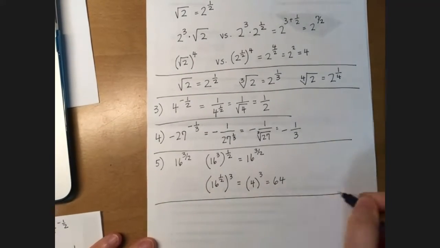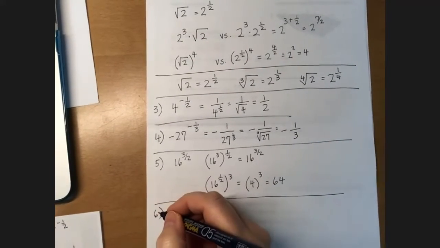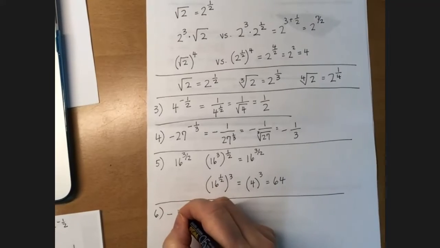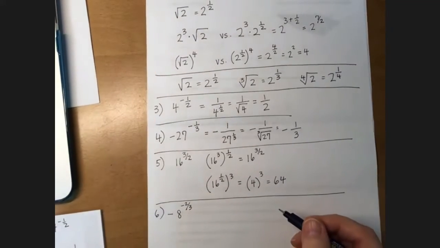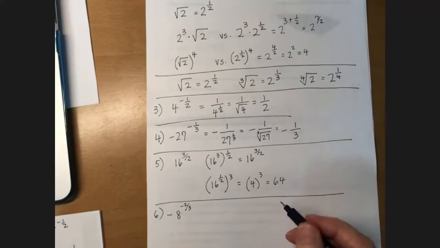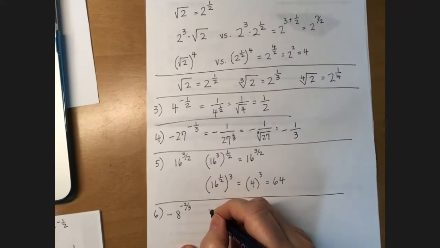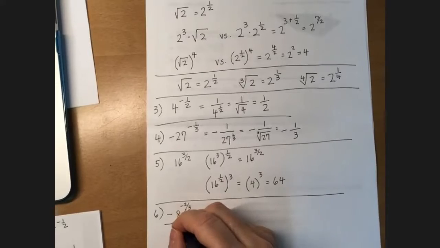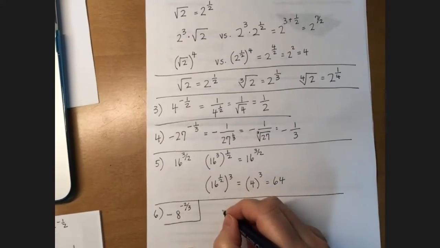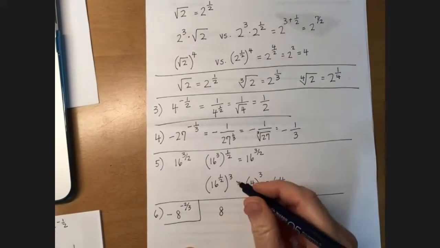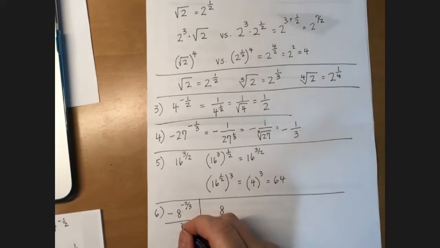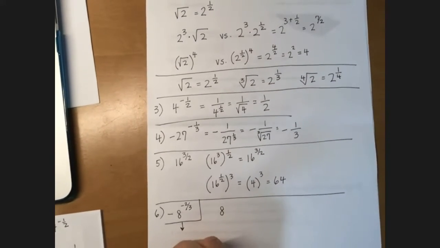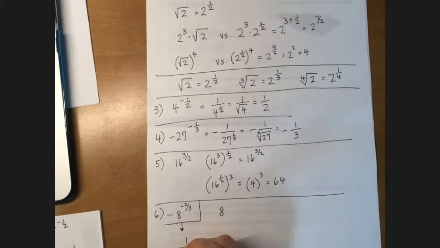And last but not least, number 6 is full of minus signs. -8 to the -2/3. Now let's figure out what we're going to do with these 2/3. Let's just put that in a little box and work with the 8. The minus sign stays with the problem, and we're going to have 1 divided by 8 to the +2/3.